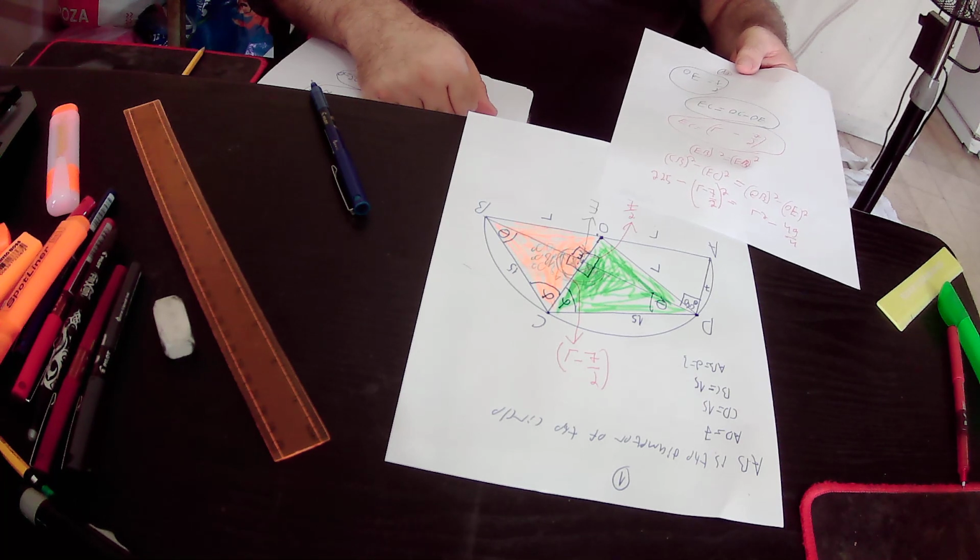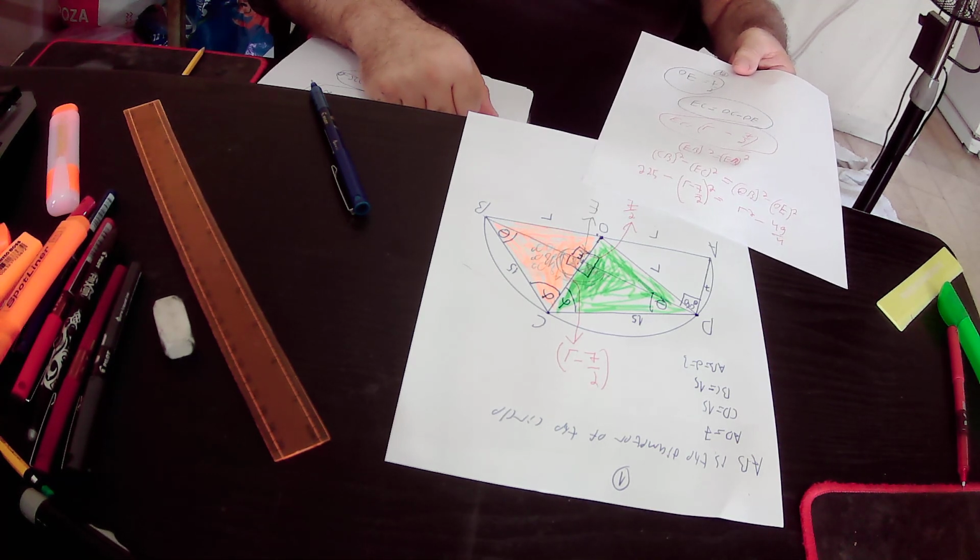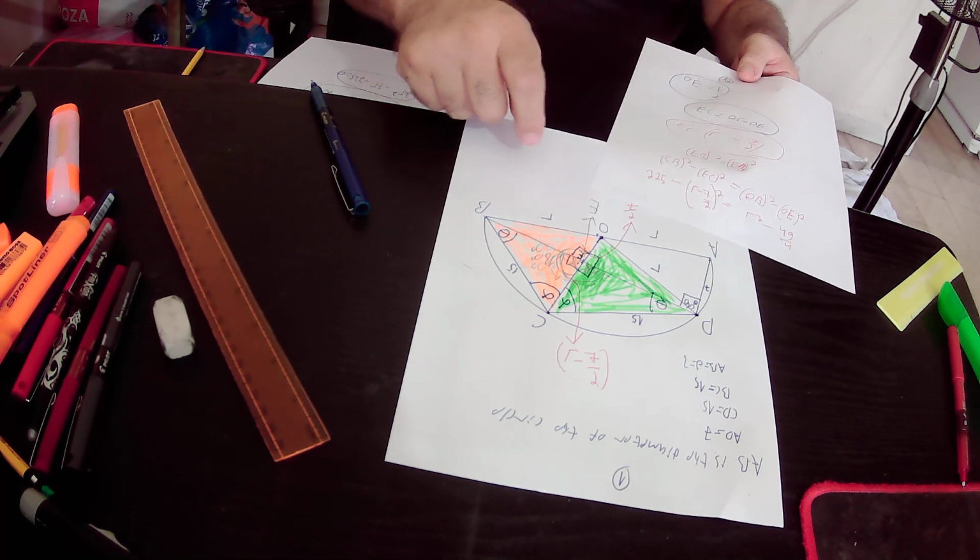Therefore we can implement the Pythagorean theorem twice on side EB.